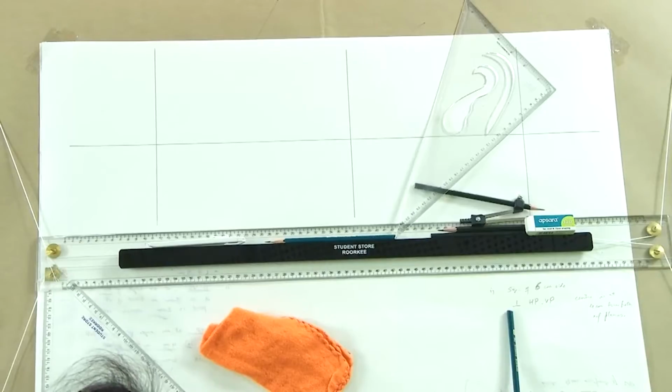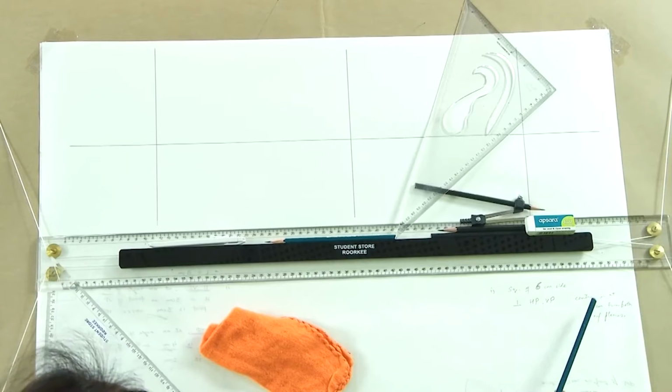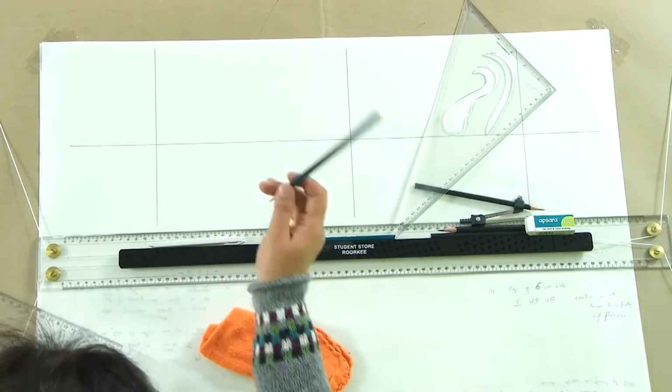Now, to start with, I have already drawn the VP, HP and a side plane here, and since the square is perpendicular to both HP and VP, we will be seeing its true projection in the side view.